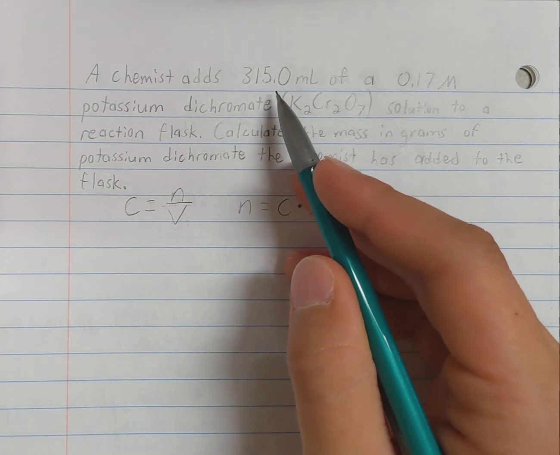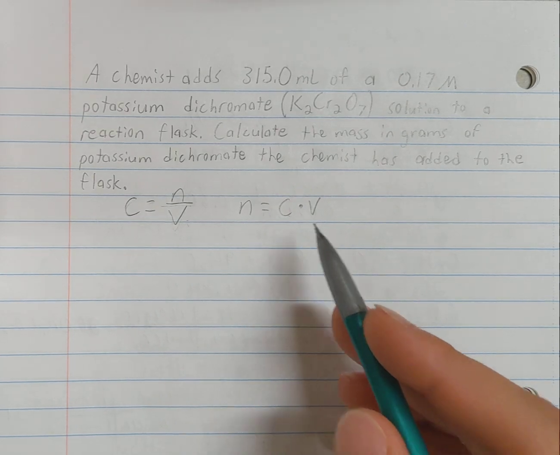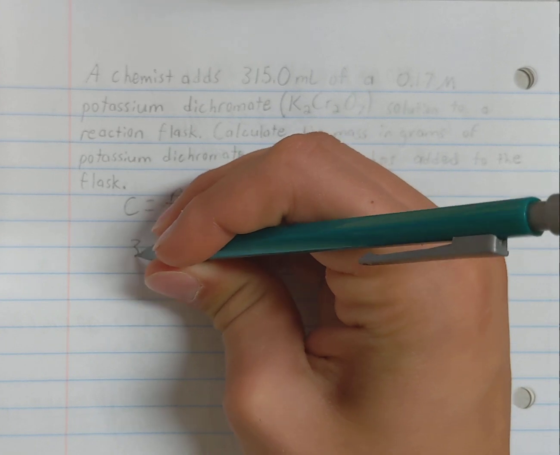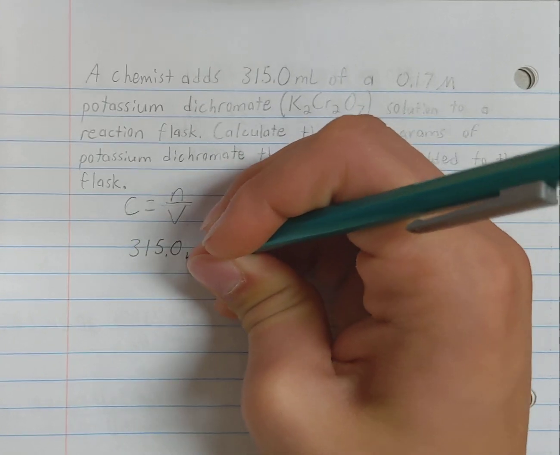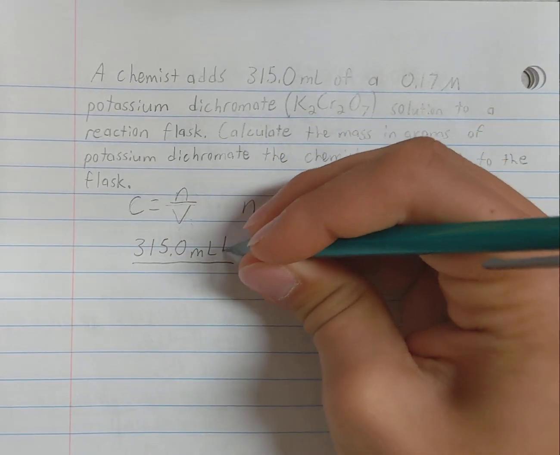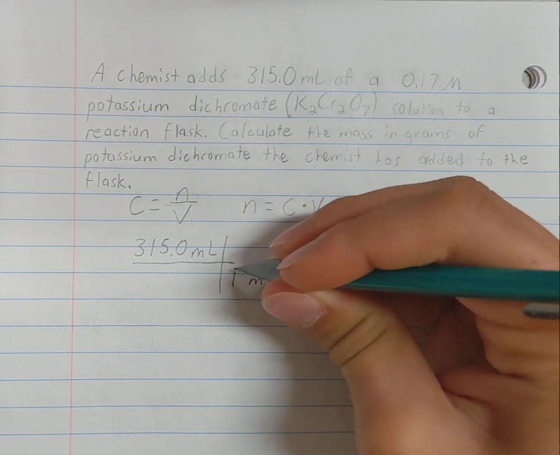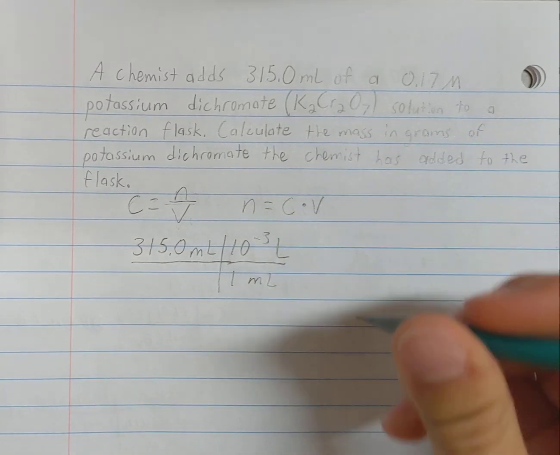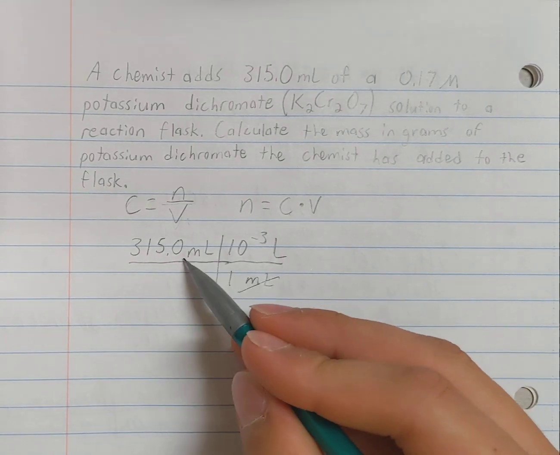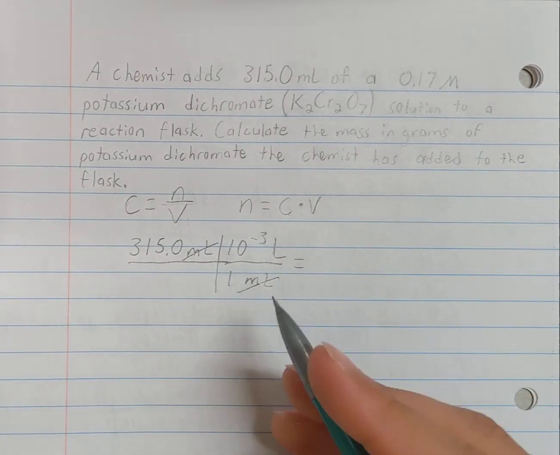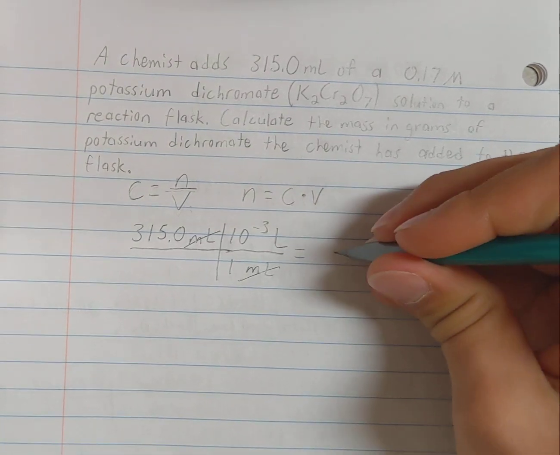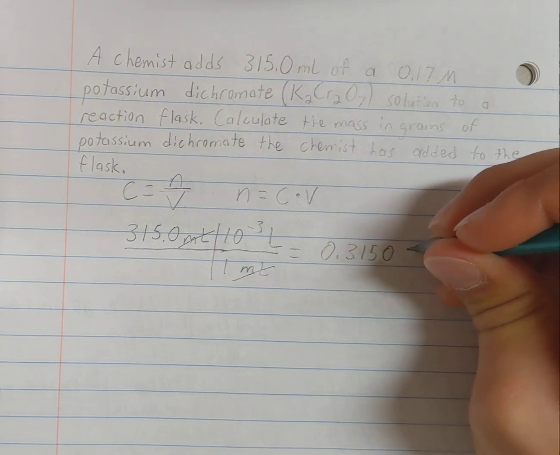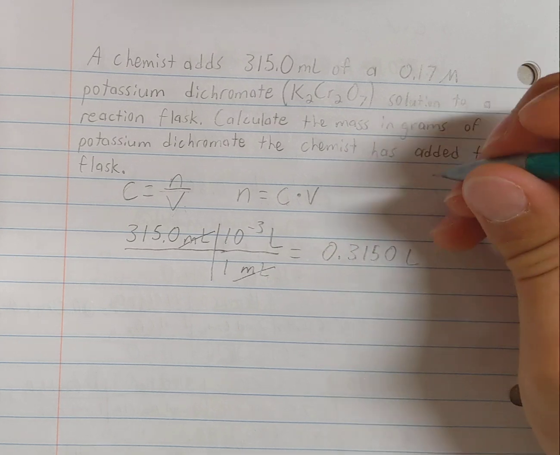But we need to convert the 315 milliliters into liters in order for it to work in this equation. So to do that, we put 315.0 milliliters, and 1 milliliter down here, and 10 to the negative 3 liters on top. So the milliliters cancel out, and when we plug this into our calculator, we get 0.3150 liters. Now we can use that in the equation.